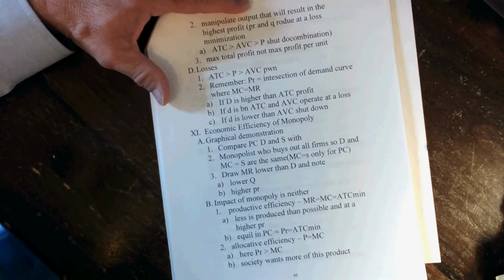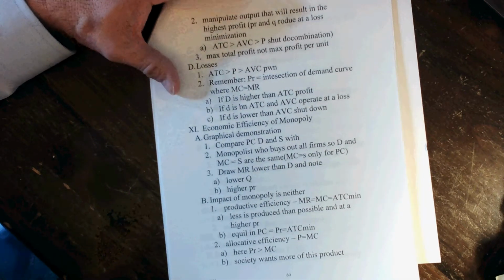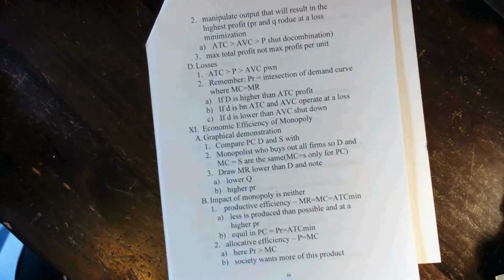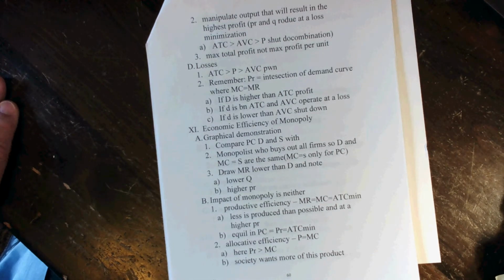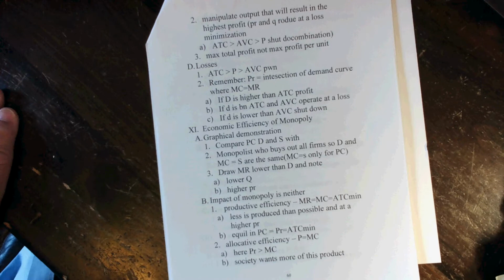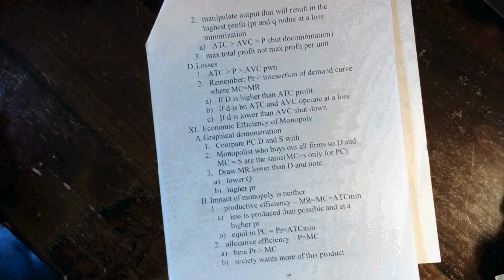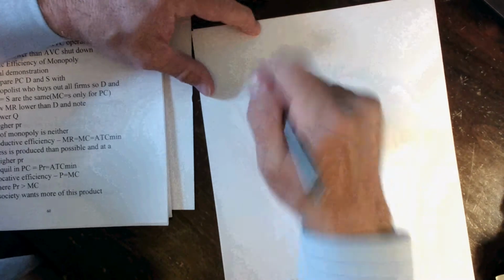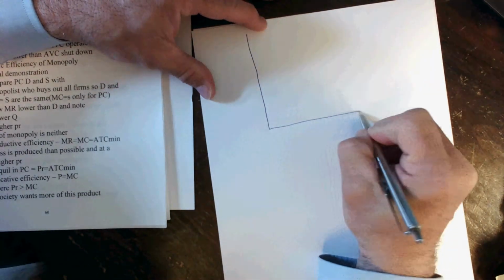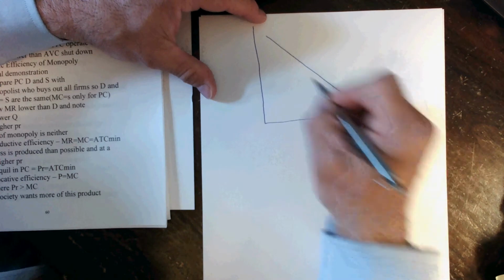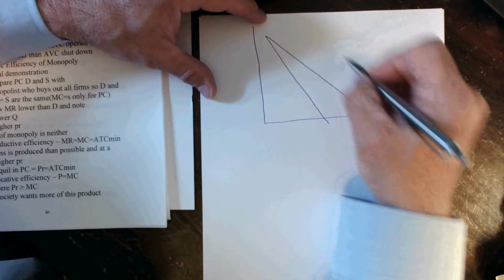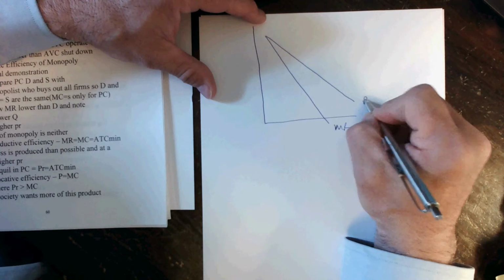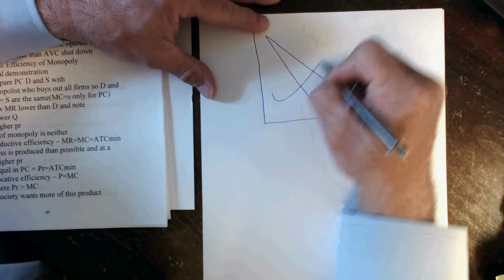Now let's graph a monopolist and compare his price quantity combination to a pure competitor. Graphical representation. So here's a graph of a monopolist. Draw your inverted V. Marginal revenue, price equals demand. Marginal cost. This is revenue and cost.